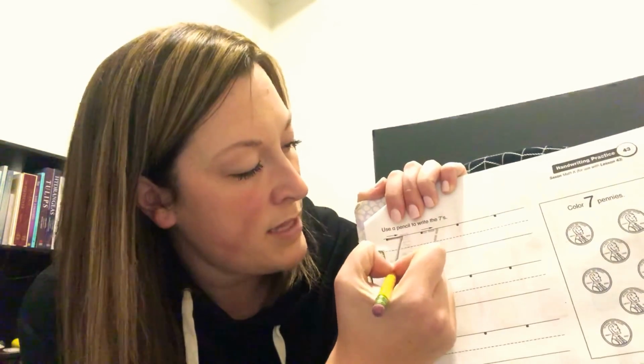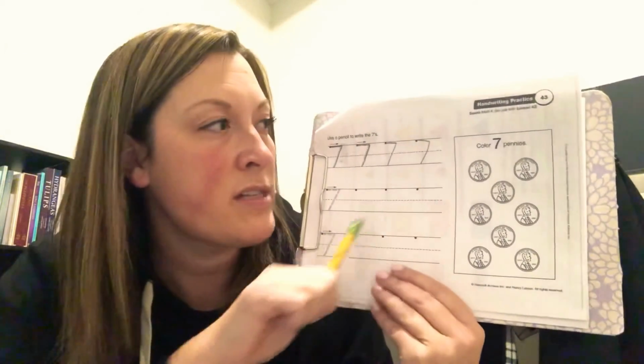On the back side, we're going to be practicing the number 7. So grab your pencil and let me remind you of this song, okay? Slide to the right and then slant down, slide to the right, and then slant down, slide to the right, and then slant down. That's how you write the number 7. You guys are great at 7s, okay? So finish up all of your 7s.